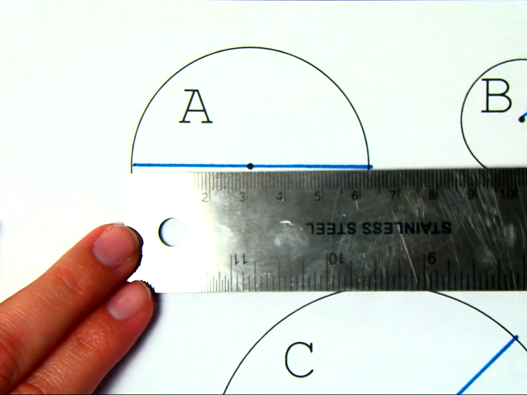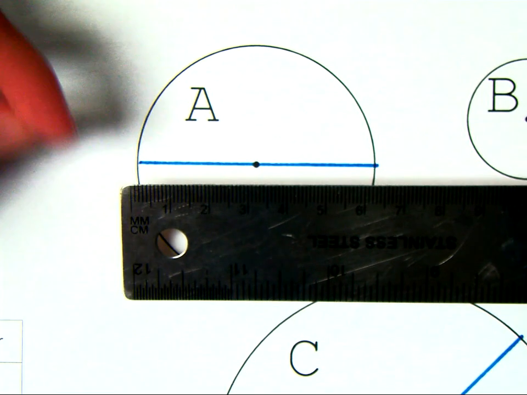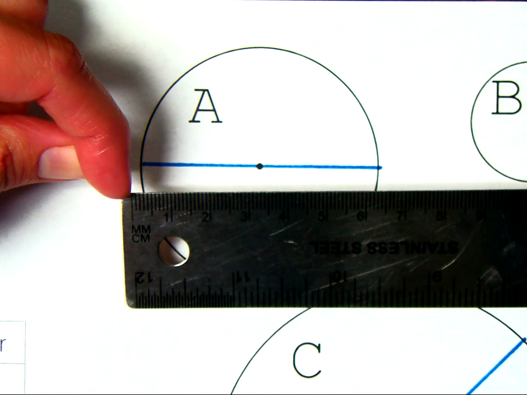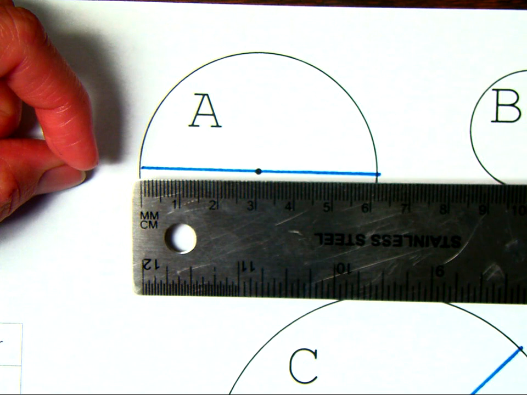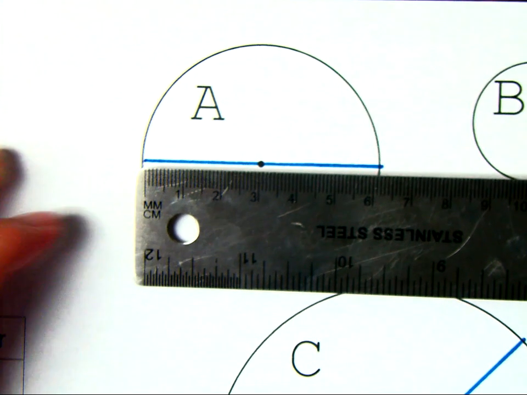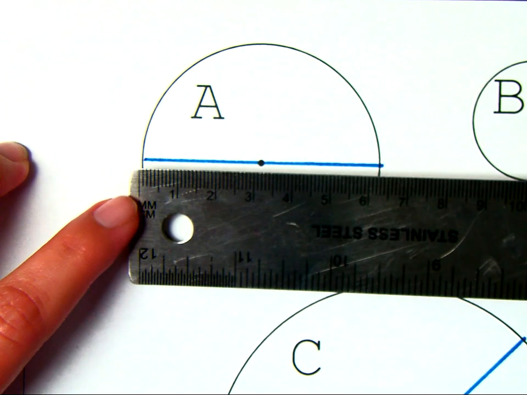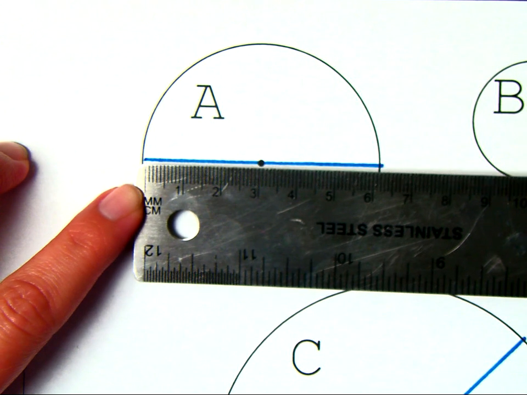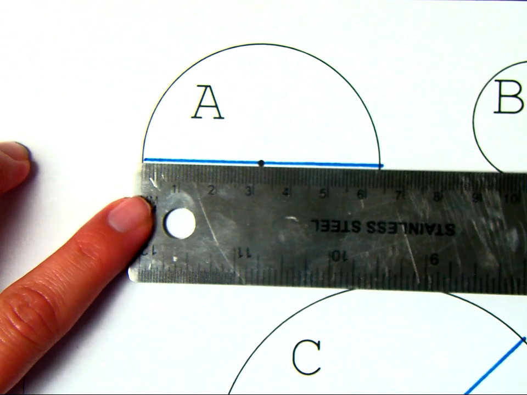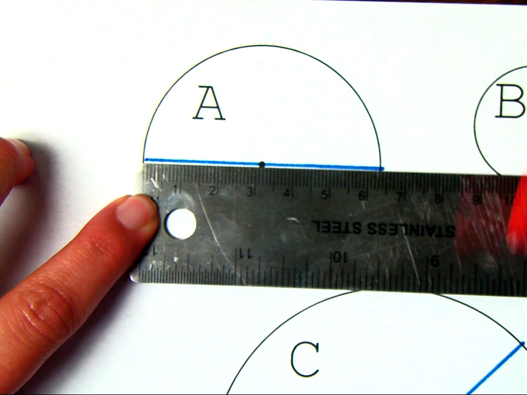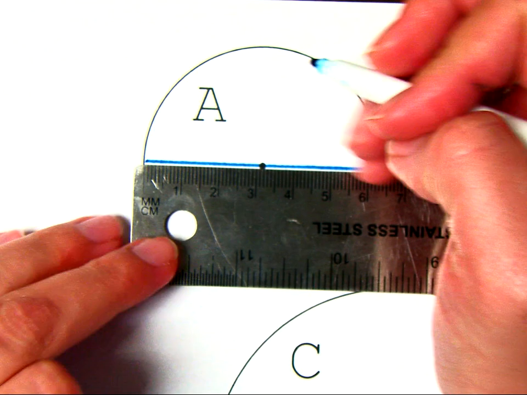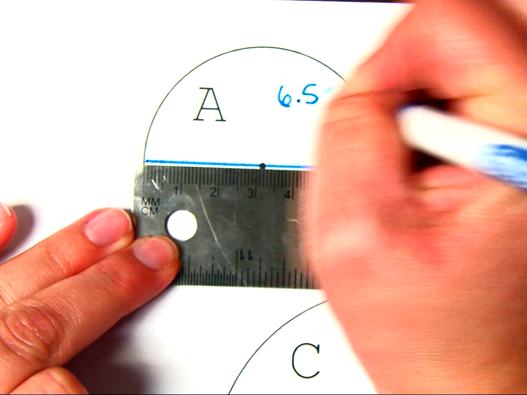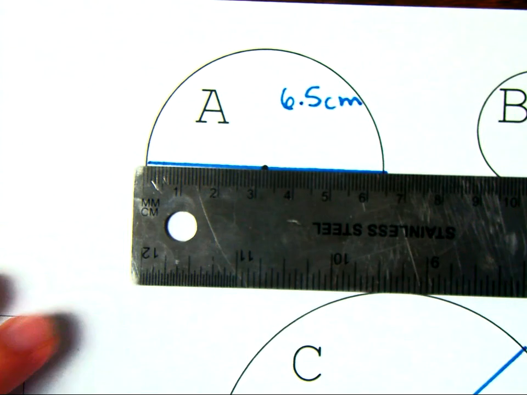Okay, so make sure that we're on the edge with the centimeters. And see how this starts a little bit above it? We don't want to put our ruler right on the end where you don't see that line. So right here where that line is, we're going to put that there. That line doesn't start right there, so we're not going to start our picture right there. We're going to start right where the line is. So when you measure that out, it looks like it's about 6.5 centimeters.